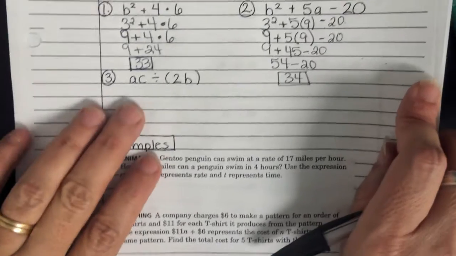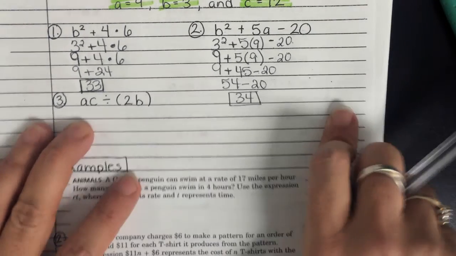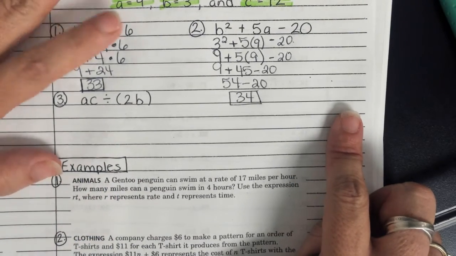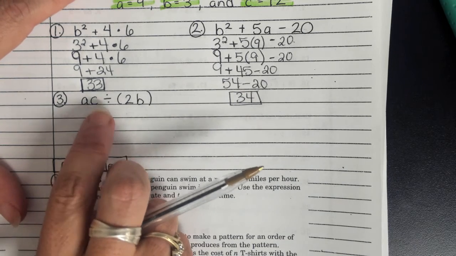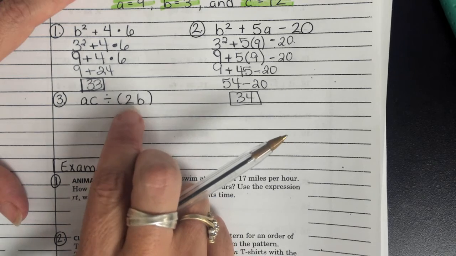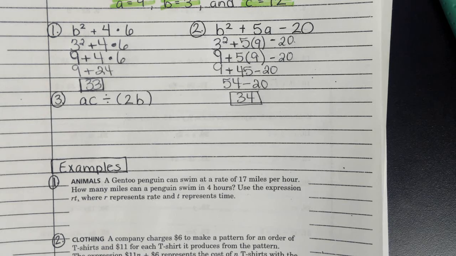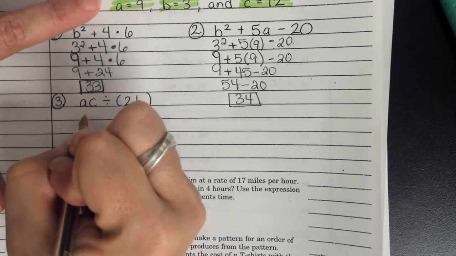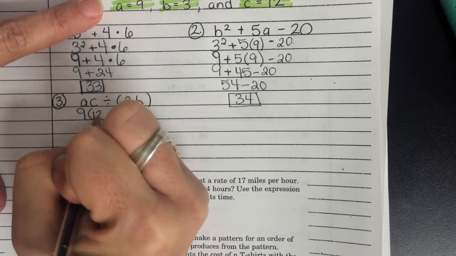Okay. On this one, I really wish you'd look because some of you have gone ahead, and that's not a big deal, but it might be when you go to write these things. Okay. AC means A times C divided by 2 times B. Now, those are parentheses. Those are grouping symbols, PEMDAS, the first step. So, first, fill in your letters. A is 9 times C is 12.